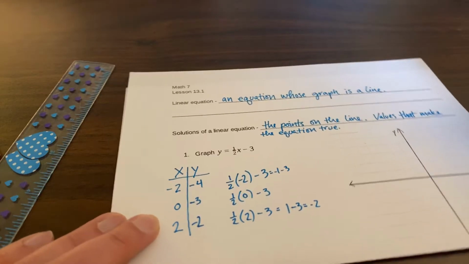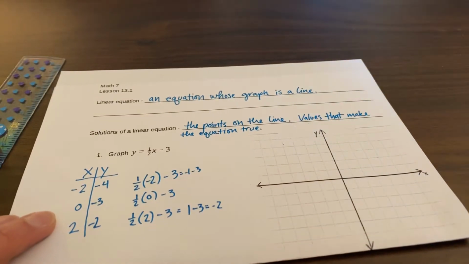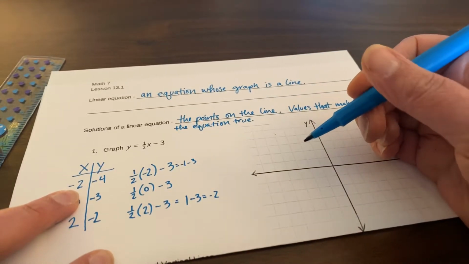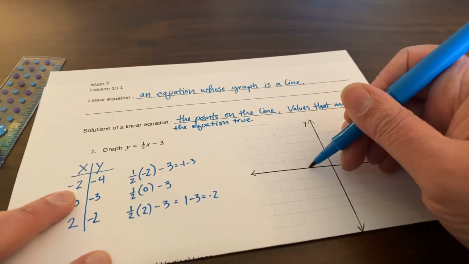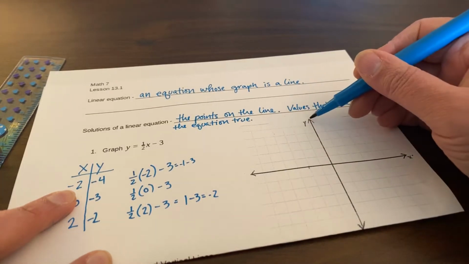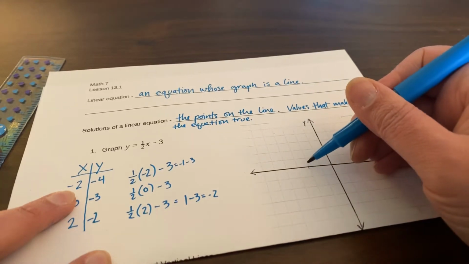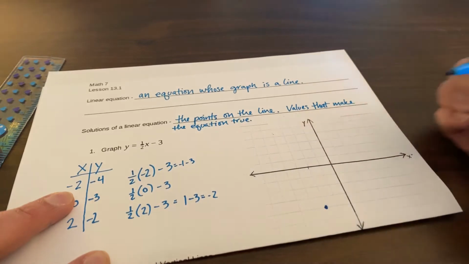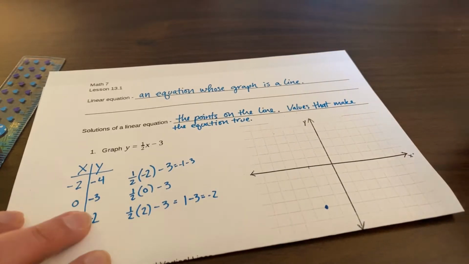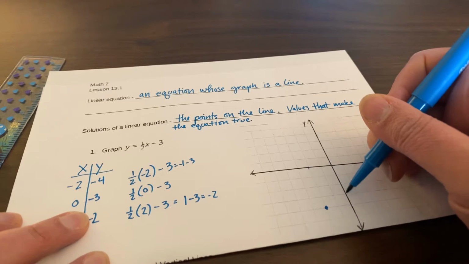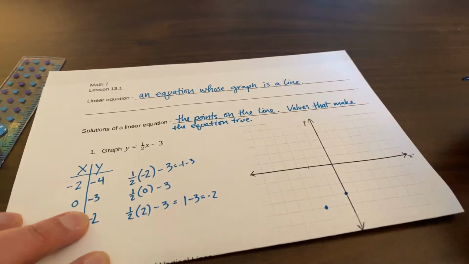-2 goes there. And so we want to plot these 3 points on the coordinate plane. We'll start with the first one, -2, -4. Remember, we go 2 to the left on our x-axis, and then we have our y-axis, so this would be the point -2, -4, and then we go down 4 units and we put our point, right? 0, -3, we don't travel anywhere on the x-axis, we're already at 0, and then we go down 3 units and we put our point.